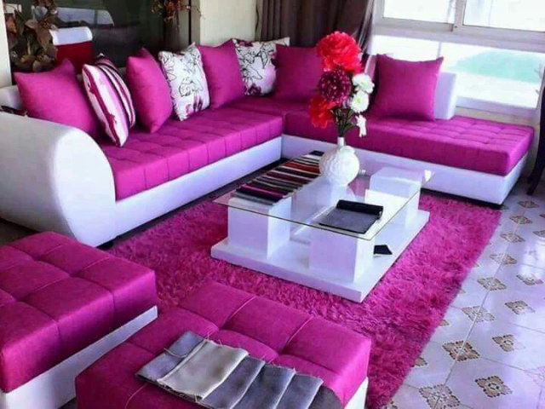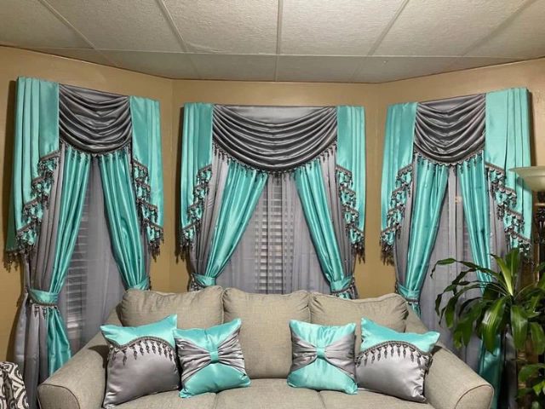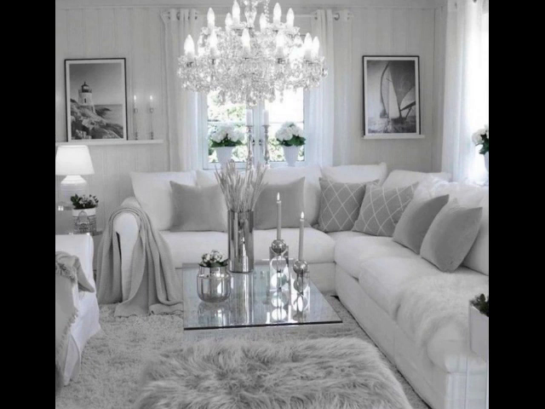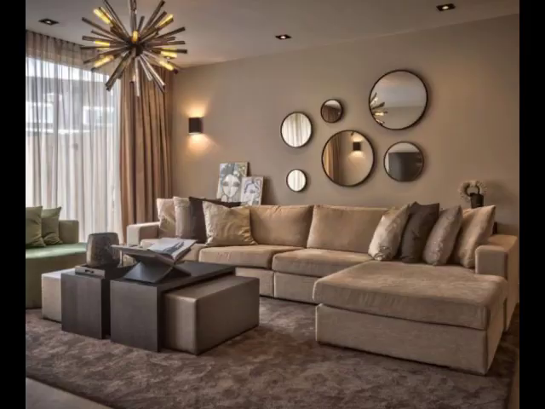Idea number 1: create a focal point. A focal point in a room is usually the main feature that draws your attention. This could be a fireplace, a piece of artwork, or even a statement piece of furniture, and arrange the room around it to create a cohesive and balanced space.